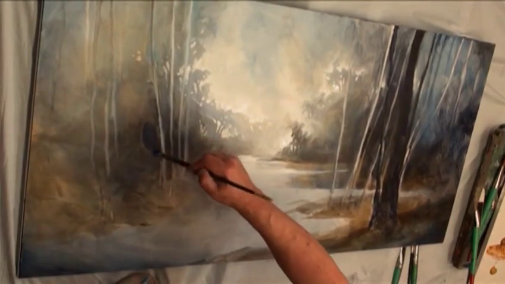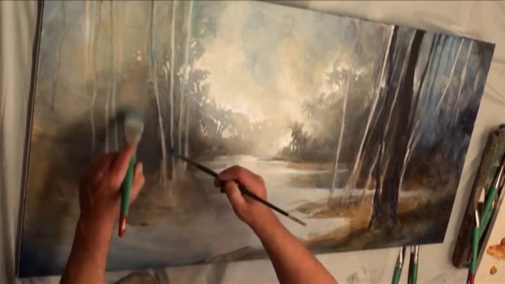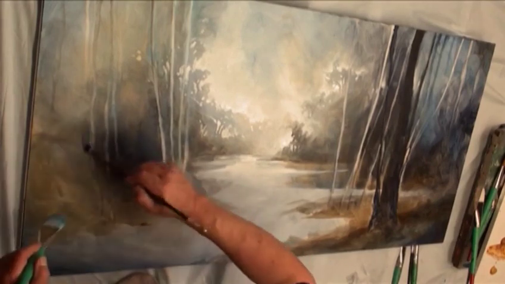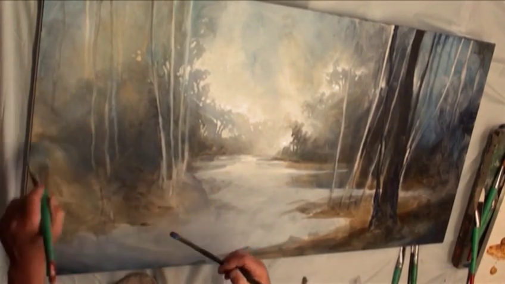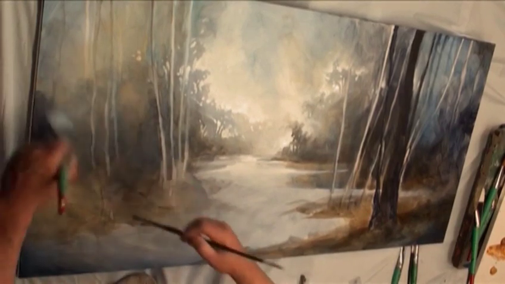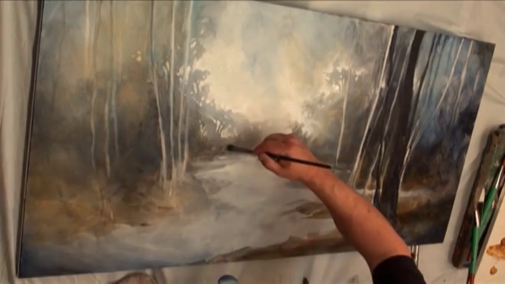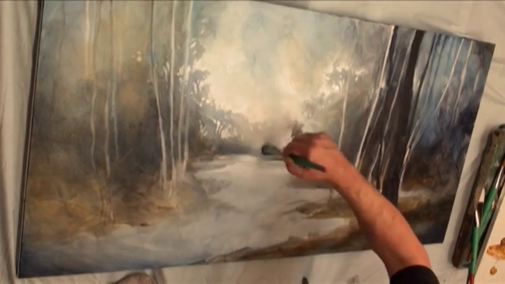Okay, and I'm going to push a little Payne's gray into that cobalt blue just to take this down. Need to create that dark, mysterious areas in the forest where the light doesn't get through. And we're going to put just a little pinch in the back here, carefully.